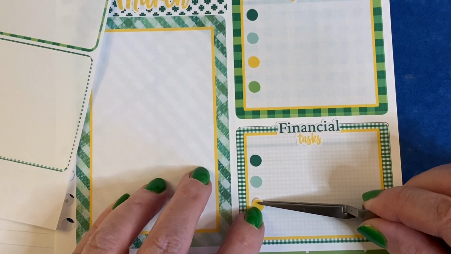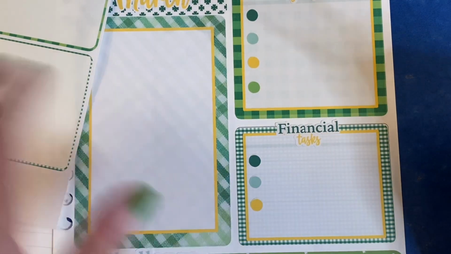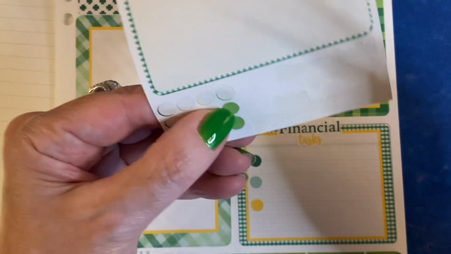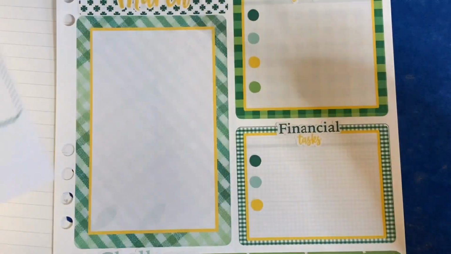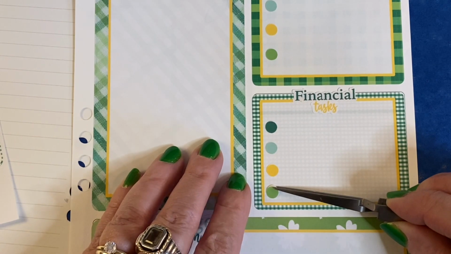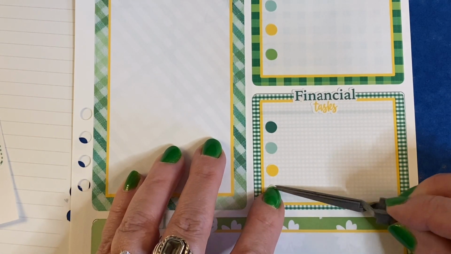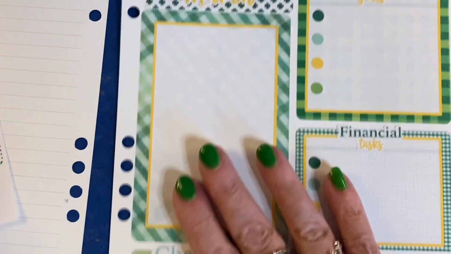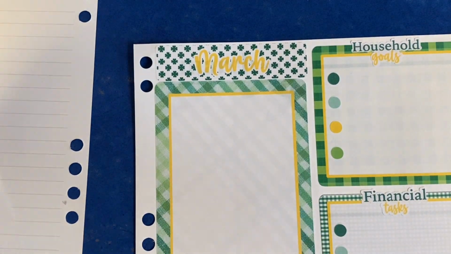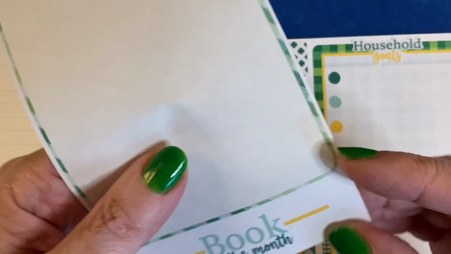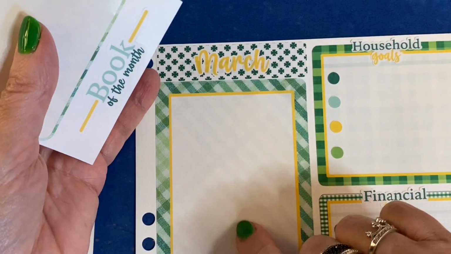I normally just put 3 in this box, but let's go with 4 because I normally have 4 financial tasks on this list, and I can fit them in there without too much difficulty. And then for the unveiling of my book of the month, which is going to go here, I do have a header for that, but I'm going to put the picture of the book cover here first.